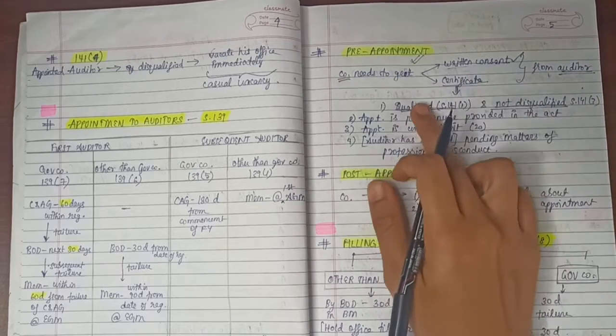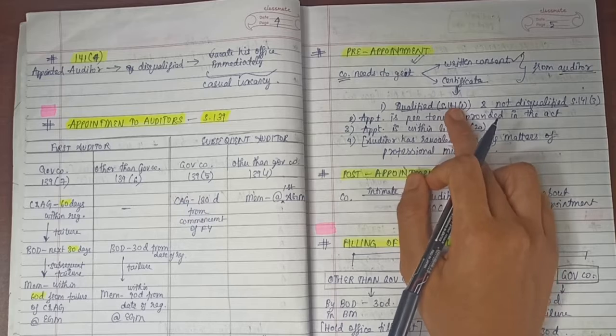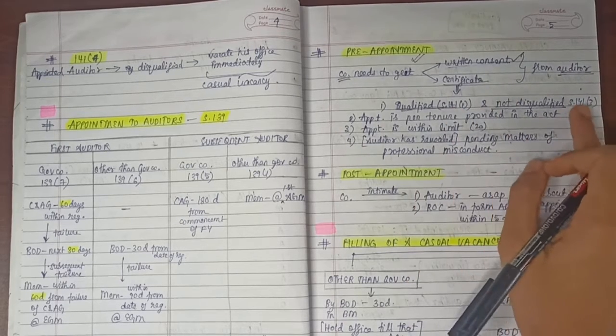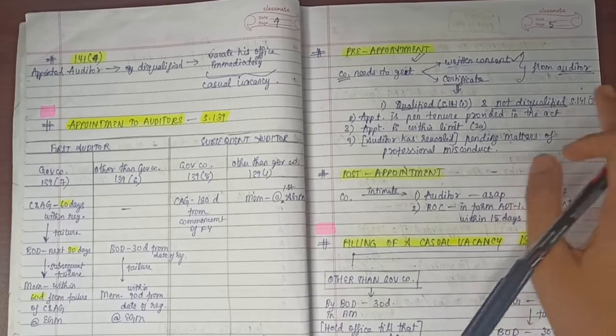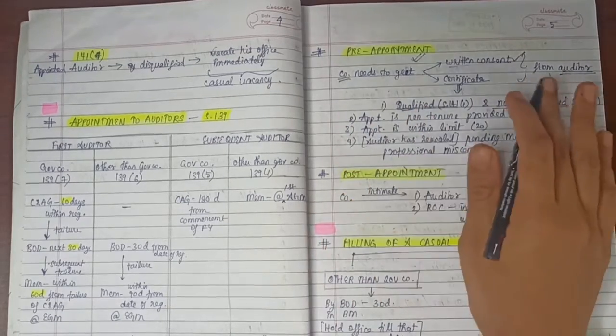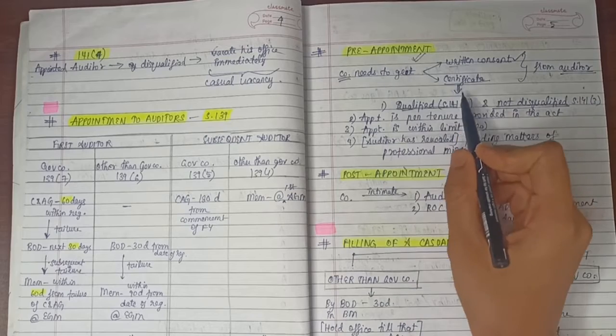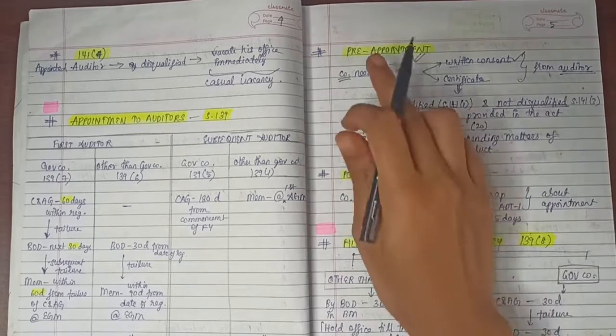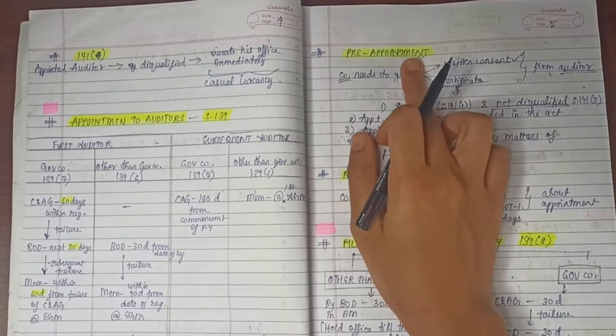That is, a certificate that he is qualified under section 141 subsection 1 and that he is not disqualified under section 141 subsection 3. Okay, so this he has to give. The other three things I'll tell you later. So just remember this: the company needs to get written consent and a certificate from the auditor before appointing the auditor.